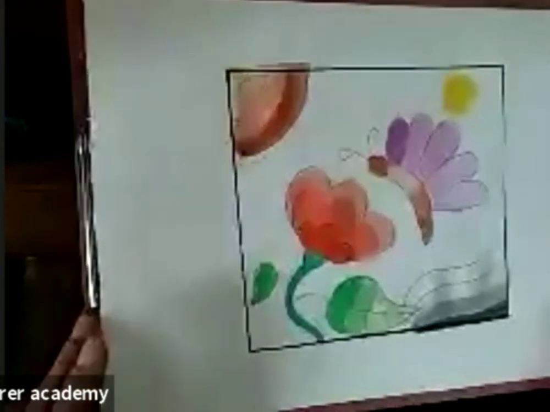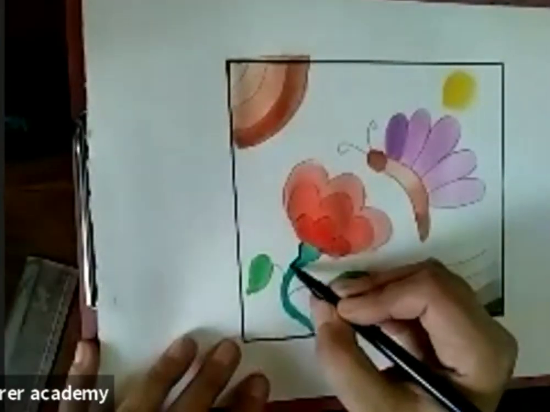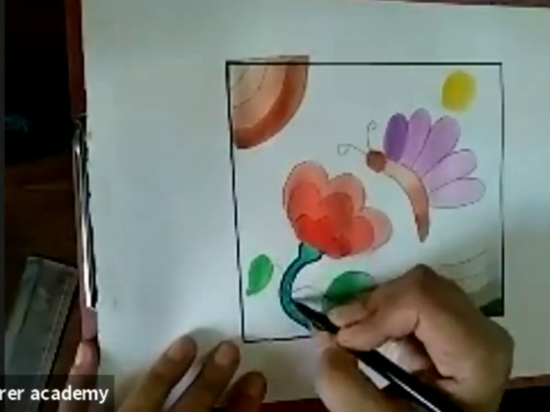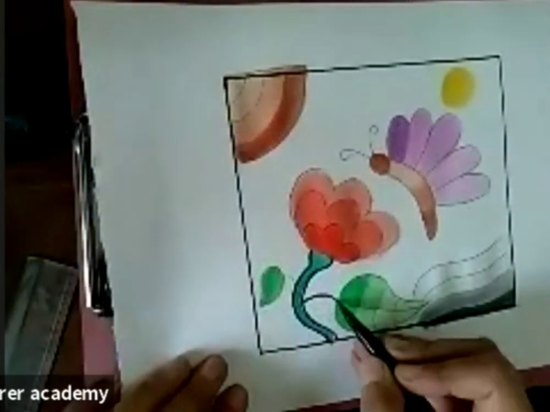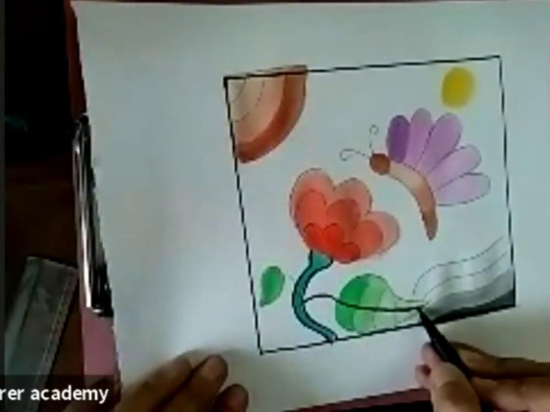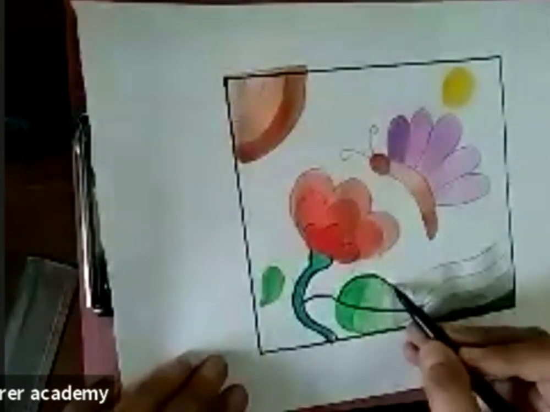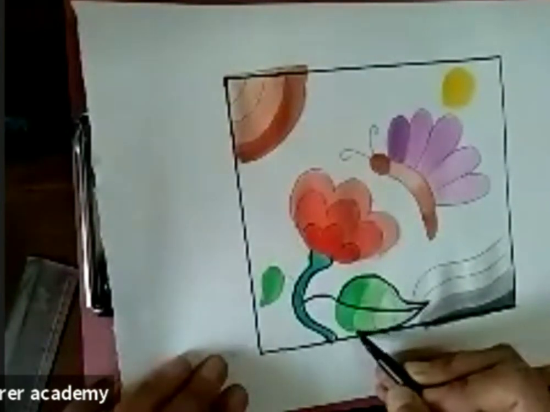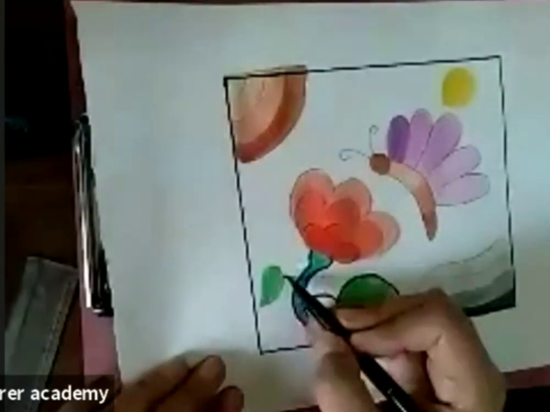Just erasing the pencil mark. That's it. Okay. So outlining is not important.